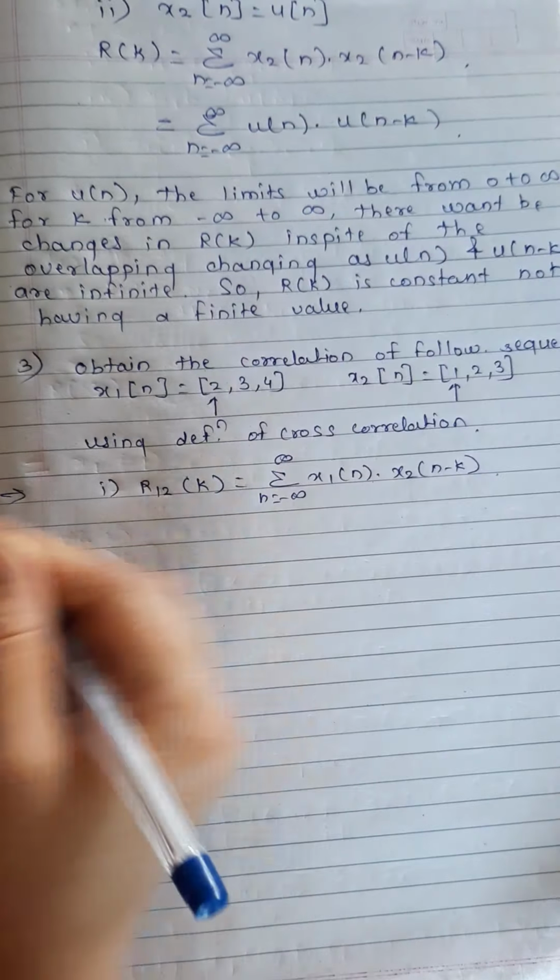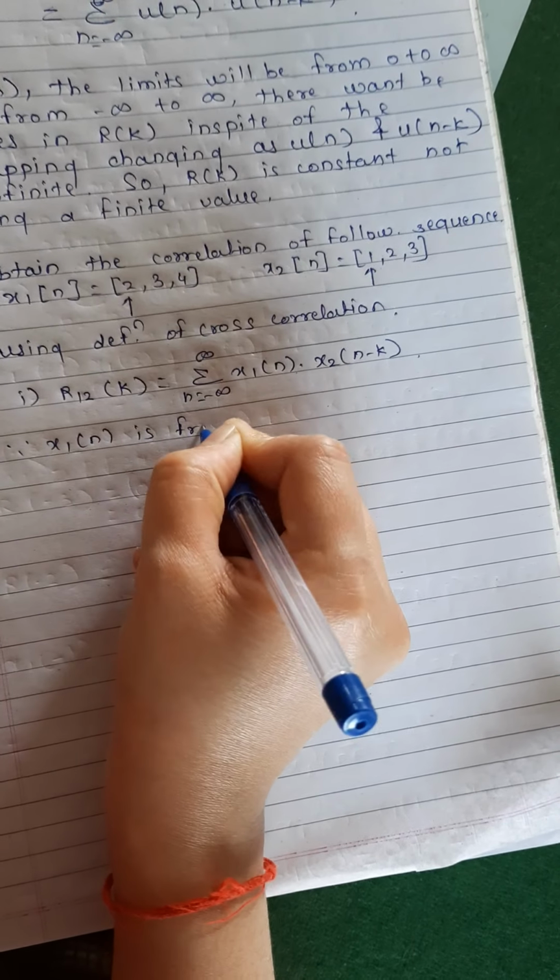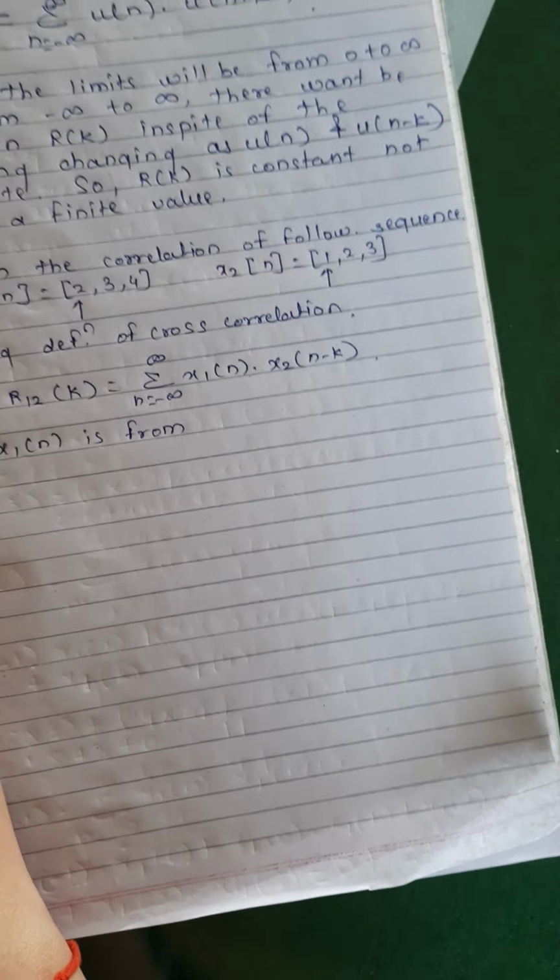Now x1 of n is from 0 to 2, so the range will be from 0 to 2.